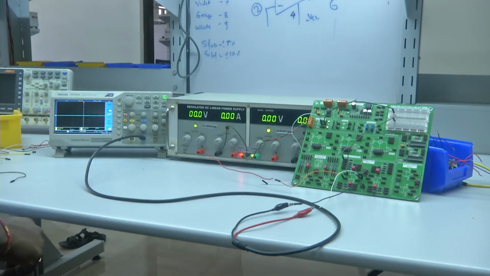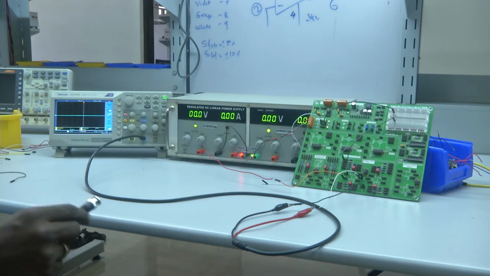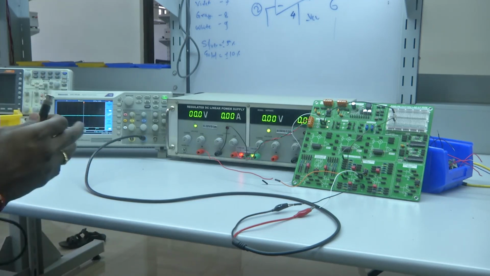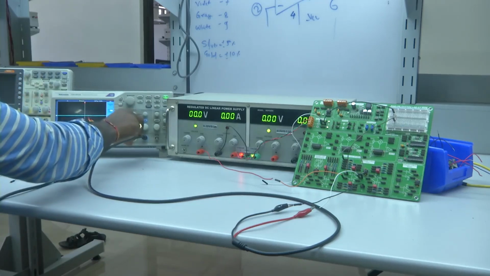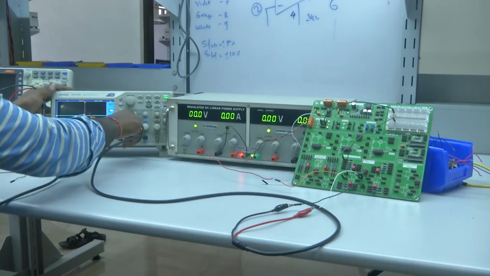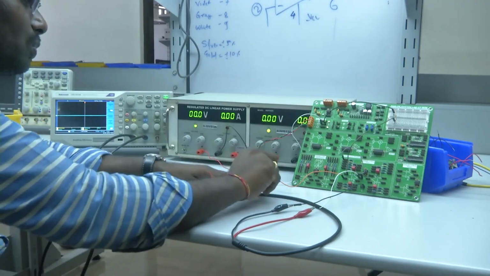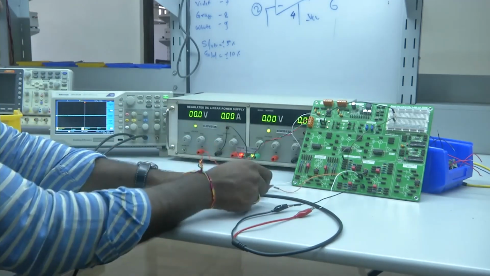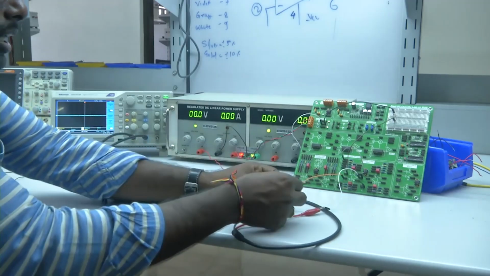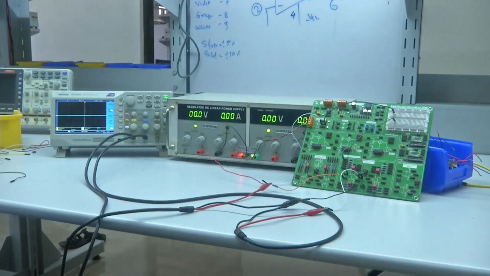Then in order to compare the input and output, since the output divided by the input gives the gain, to understand what input we have provided, I will use the first channel of the CRO connected to the positive terminal of the op amp, whereas the black pin, which is a ground pin, is connected to the same ground. So with this we have finished our connections.